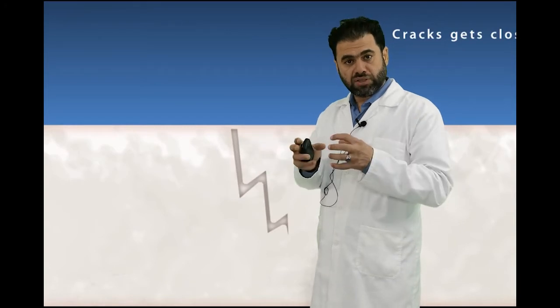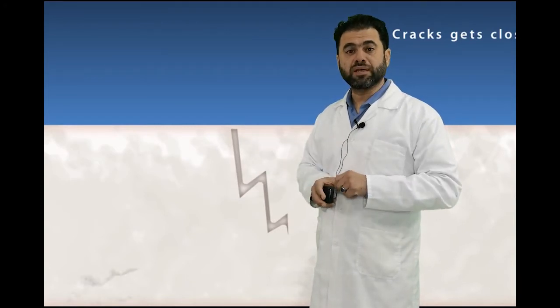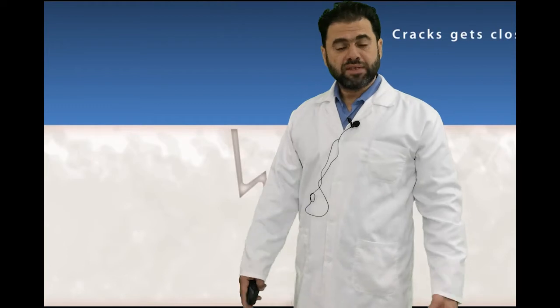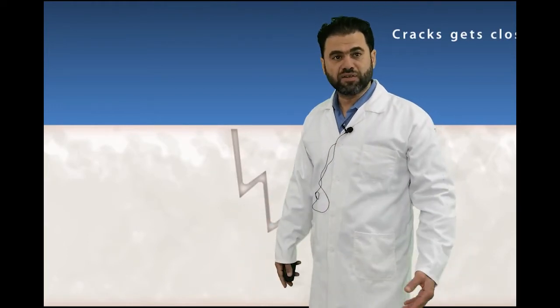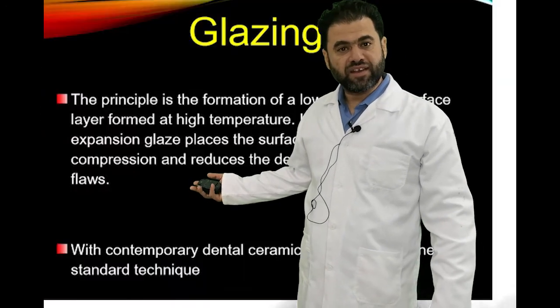It will push it on both sides to keep it from propagating. Now this stabilized zirconia, they also call it ceramic steel.